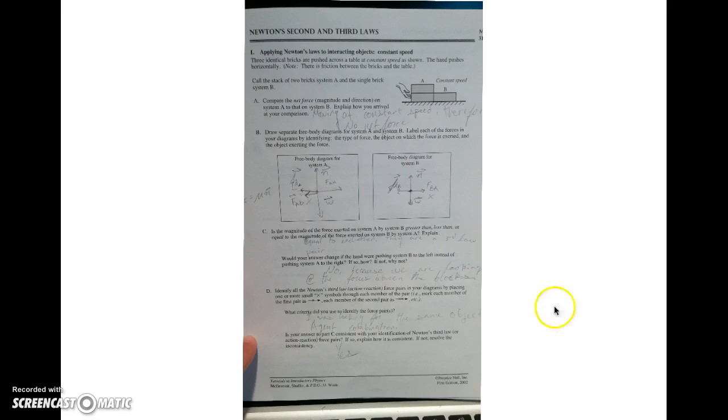Identify all the Newton's third law action-reaction force pairs in your diagrams by placing one or more small x next to one another. So what criteria did you use to identify the force pairs? And really, it was just that one pair that I had already discussed, because we're just looking at how the blocks are interacting with one another, but we're not looking at the table or within the systems. We're just looking at between the systems A and B. The only forces interacting there are B on A and A on B.